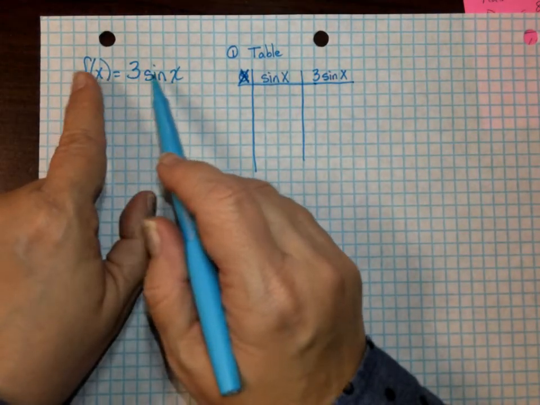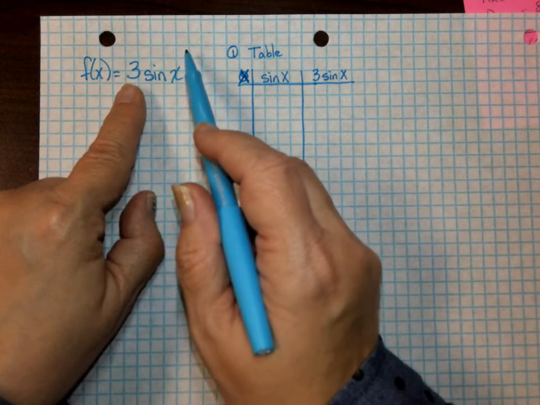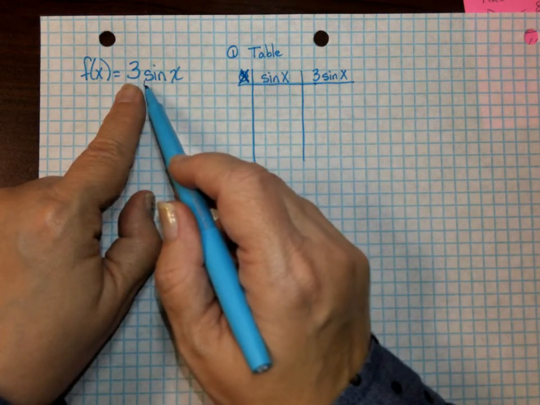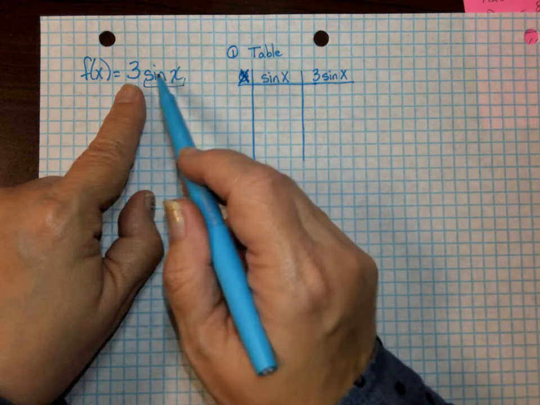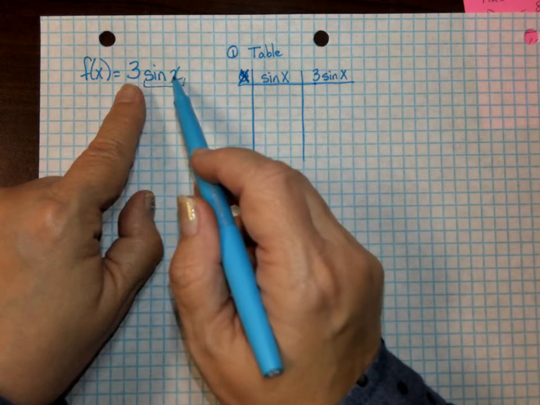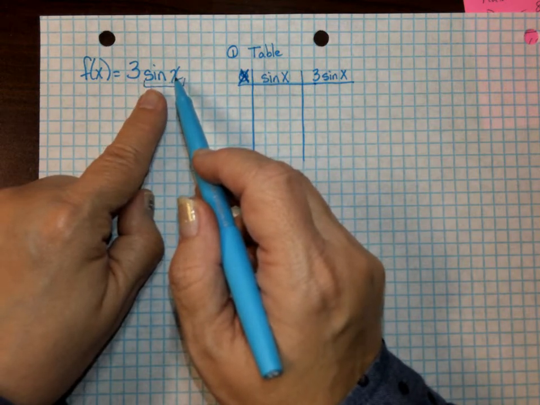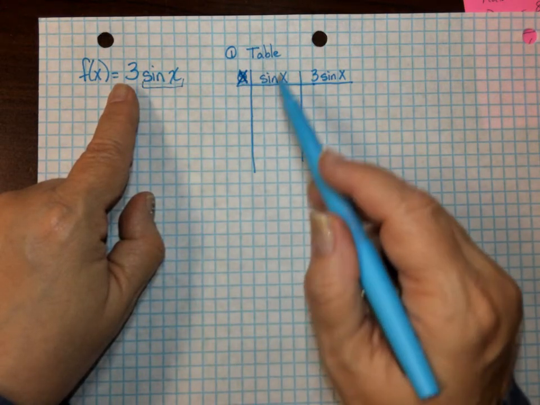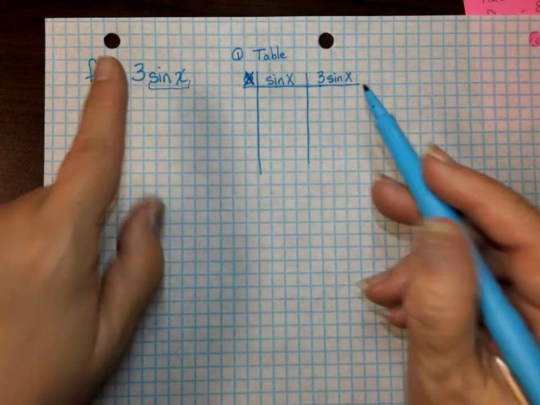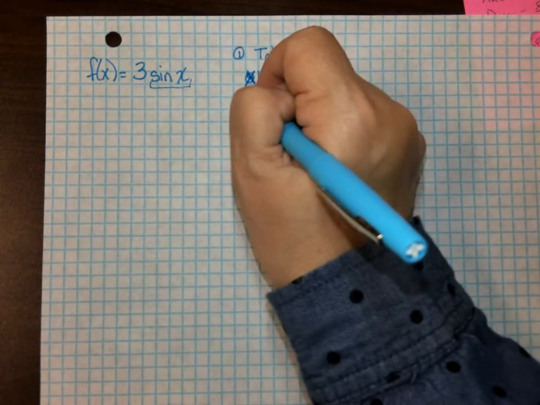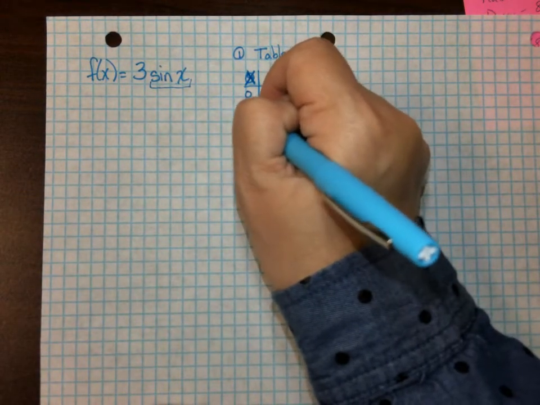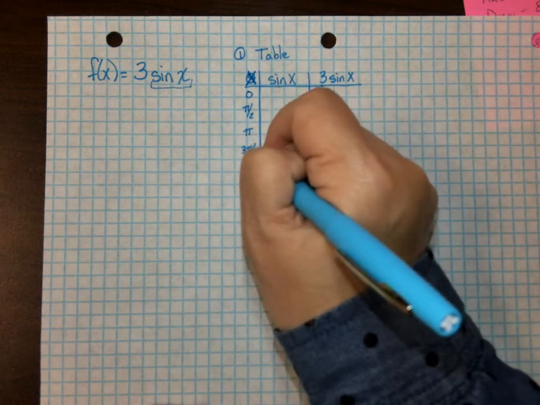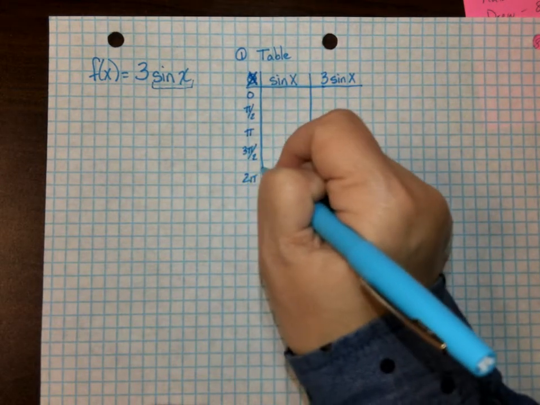If I were going to evaluate this function, I would take an angle measurement and plug it in for x. The first thing I would do is calculate sine of x, and then after I calculated sine of x, I would multiply by 3. So that's why I have my table set up like this. We're going to put in our regular 5 points: 0, pi over 2, pi, 3 pi over 2, and 2 pi.